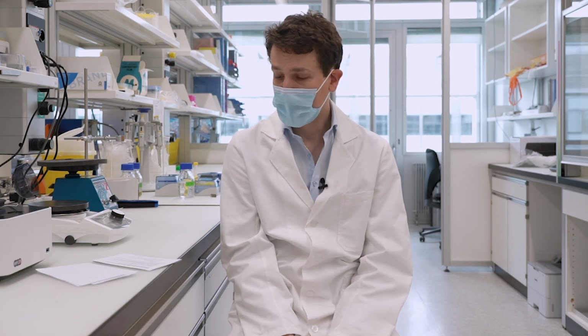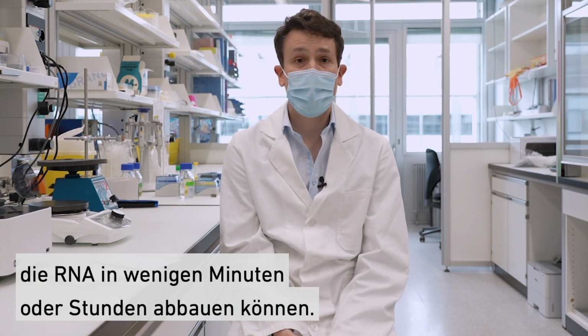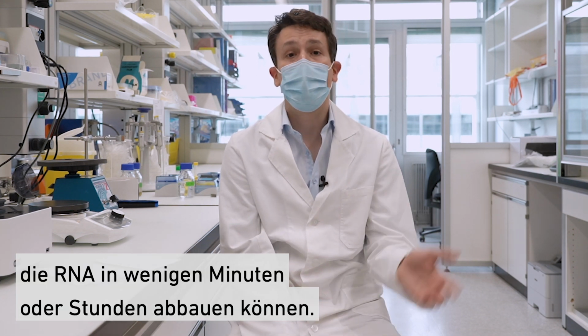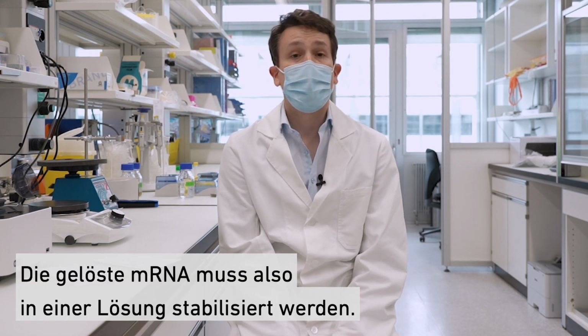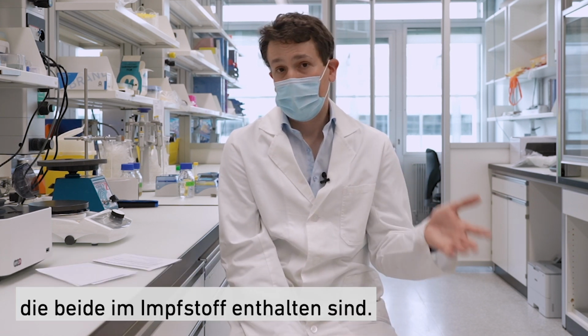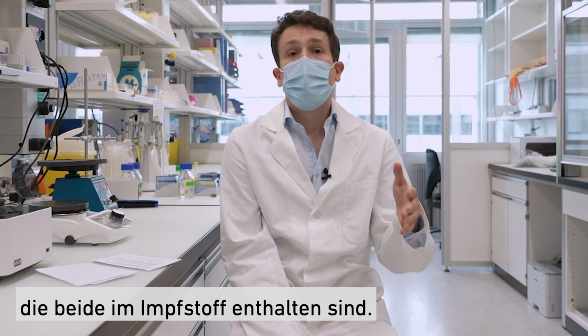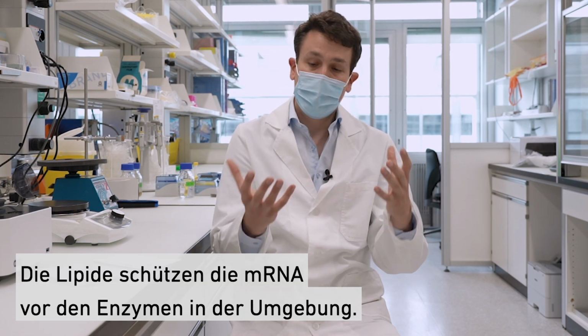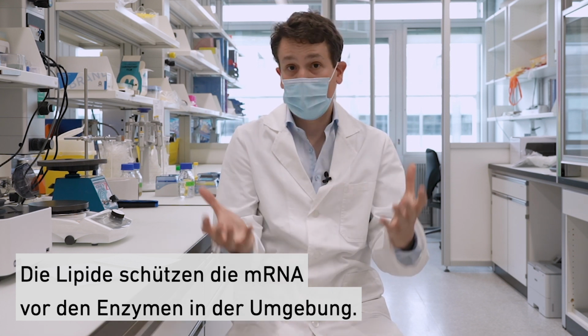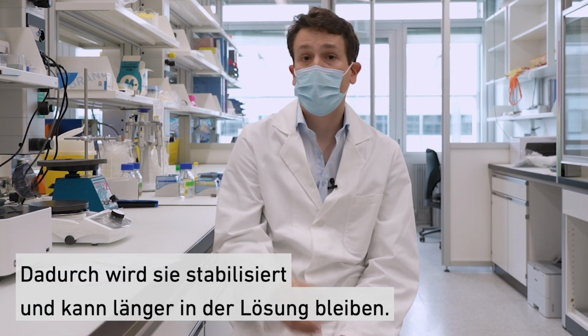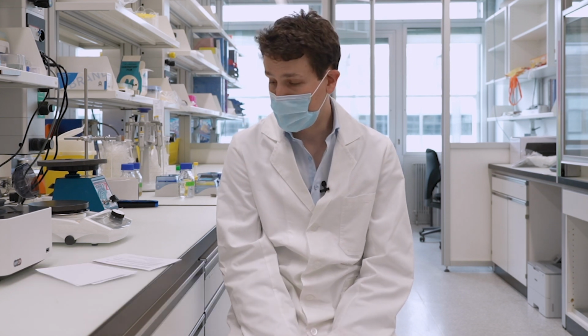So for the stability, usually mRNA in solution degrades relatively quickly, and we have enzymes in the surroundings, even on a normal plate, that are called RNases and degrade RNA in a few minutes to hours. So basically we need to stabilize this mRNA in solution. And this is, for example, what the DSPC, it's a lipid, and the cholesterol, which are both in the formulation, are achieving. So basically we shield the mRNA from the surrounding enzymes using these lipids. Therefore it's much more stable and we can have it in solution for a longer time.